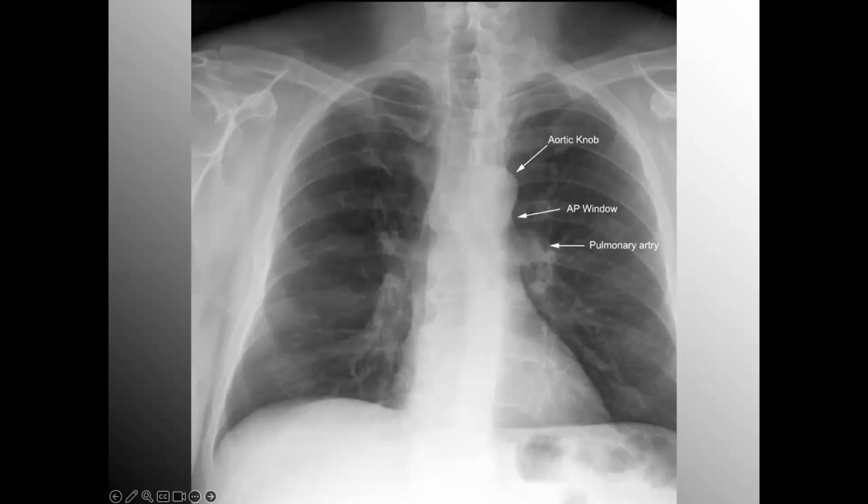Another consideration is that calcification I mentioned earlier. Calcium is the darkest density. It's going to be easily visualized at the aortic knob, almost like a perfect ring, and we'll see an example of this forthcoming.